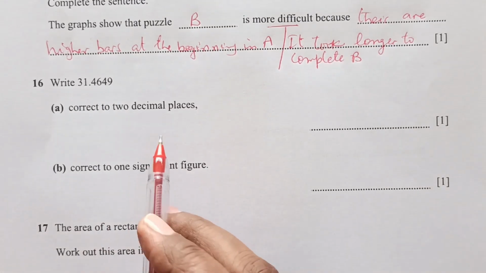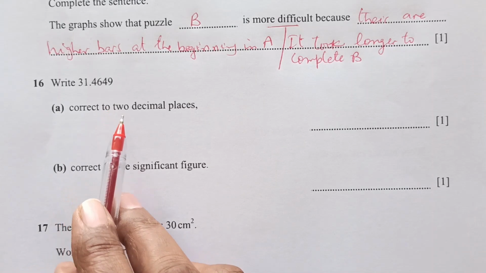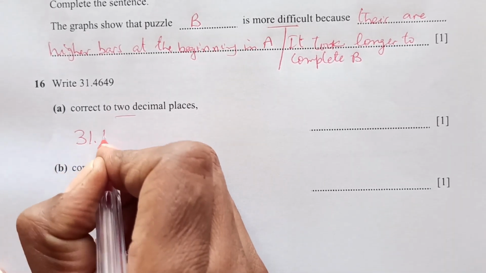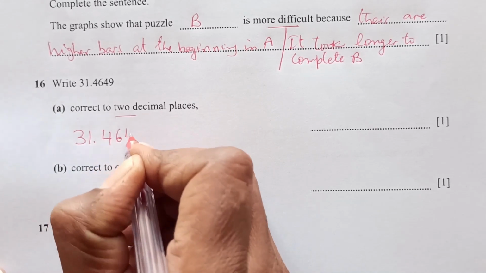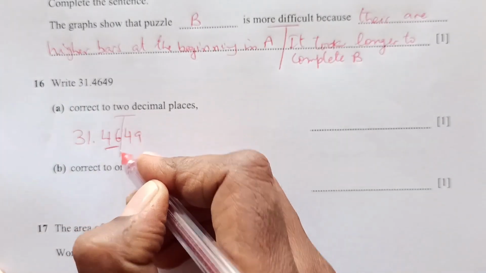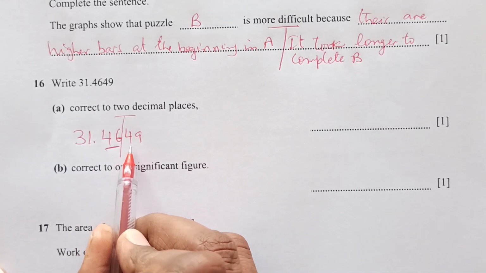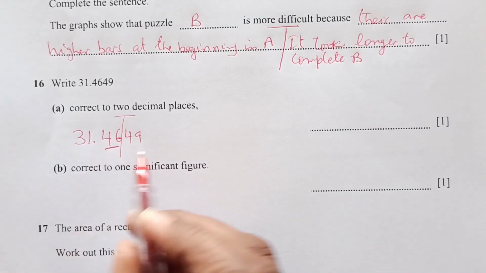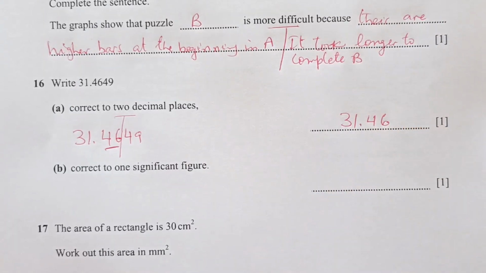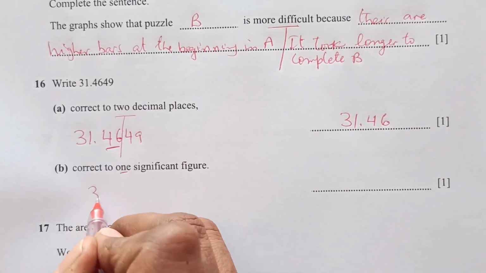Write 31.4649 correct to 2 decimal places. So we have 31.4649. 2 decimal places are here, so we look at the next digit on the right. This is less than 5, so this will remain as it is, 31.46. Right?